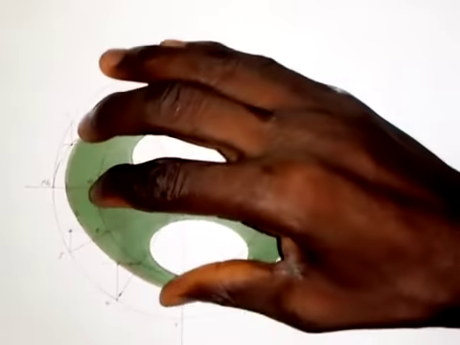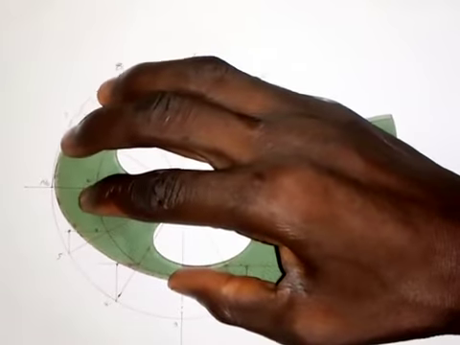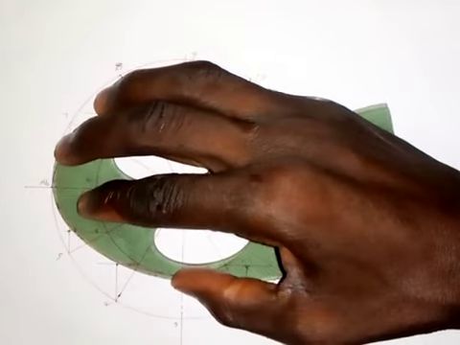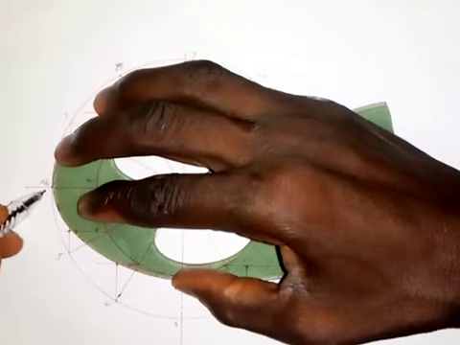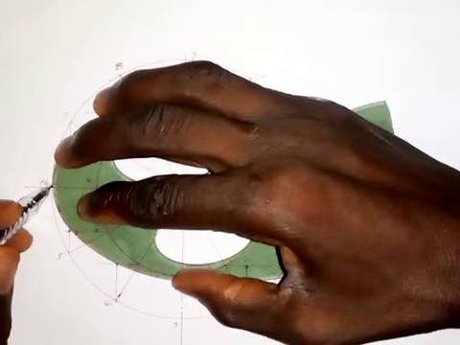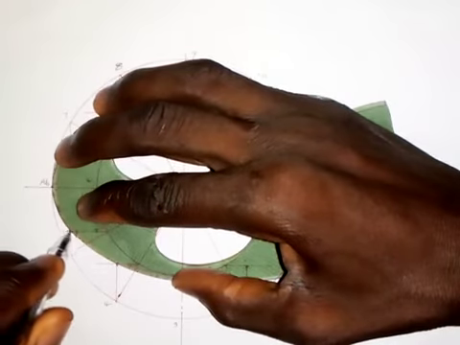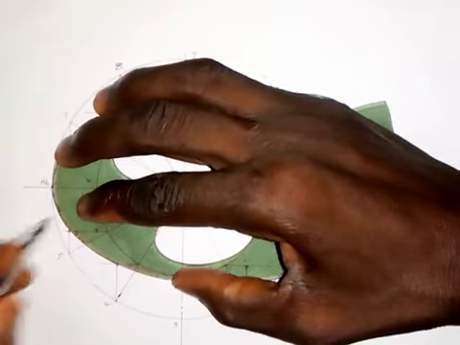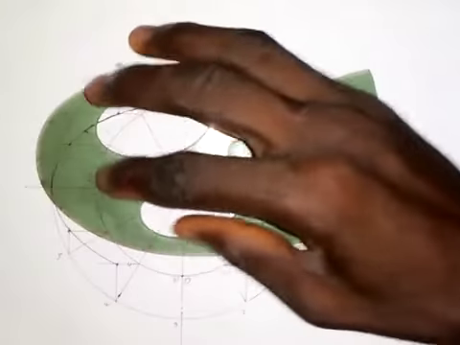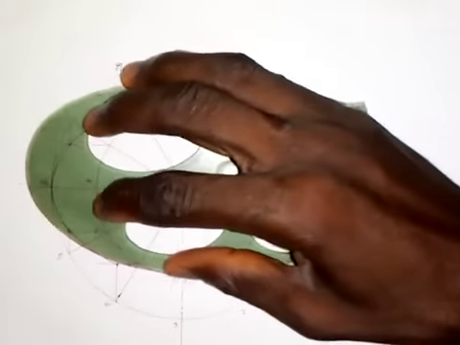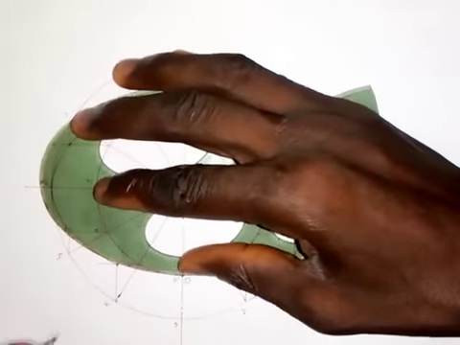So for the lower part, I will start like this. Okay, all right, so we adjust it.